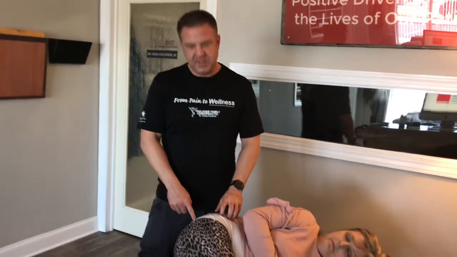Now today we're going to demonstrate a technique. It's known as cross-friction massage, and also we're going to be using a technique known as active release technique on the area of what we call the piriformis muscle. And so I want to demonstrate to you what that looks like. And so come a little closer and I'll show that to you.